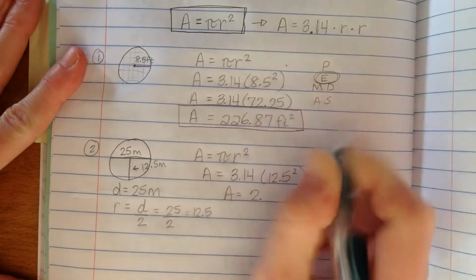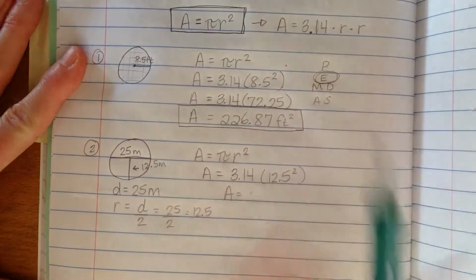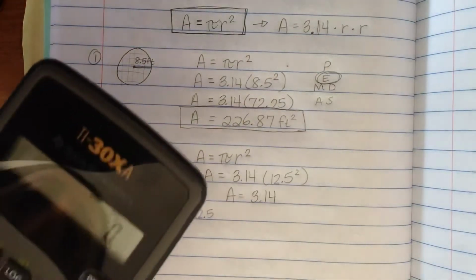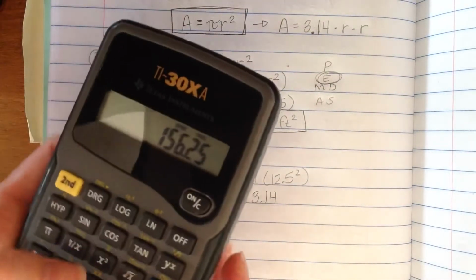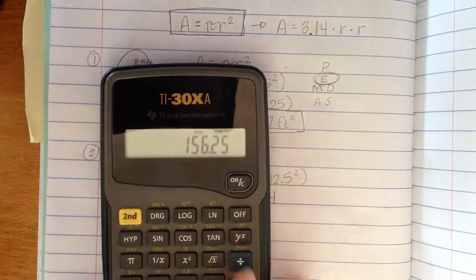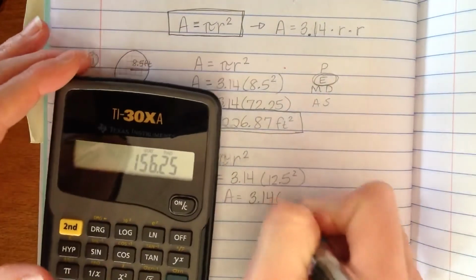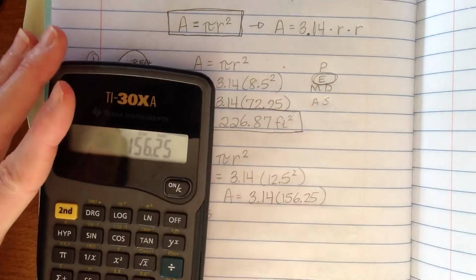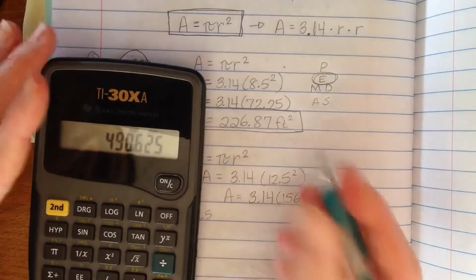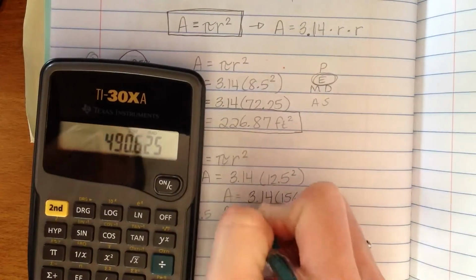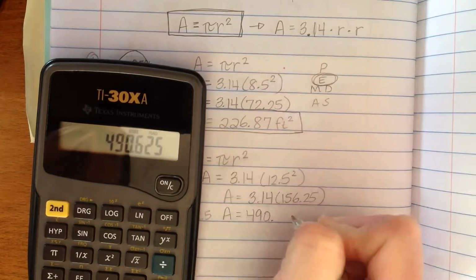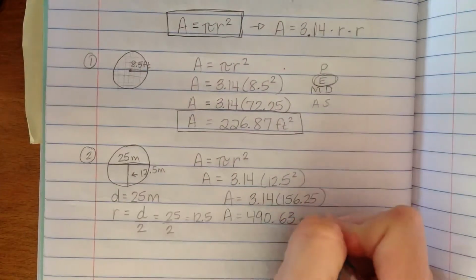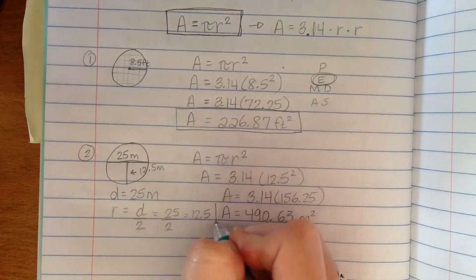So let's start with order of operations. So I'm going to re-record 3.14. I'm going to do 12.5 squared. So 12.5 squared, and I get 156.25. Okay, and then I'm just going to multiply that by 3.14. And the area of this circle is 490 and 63 hundredths. My units are meters, so I'm just going to say meters squared since I'm doing area.